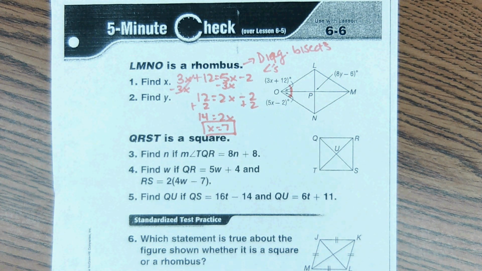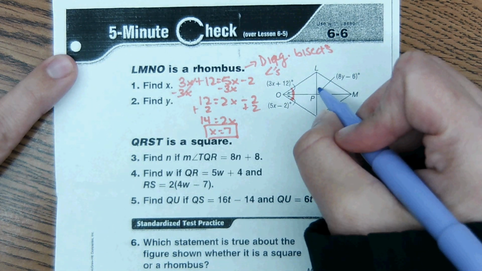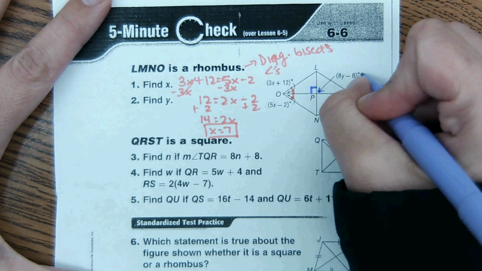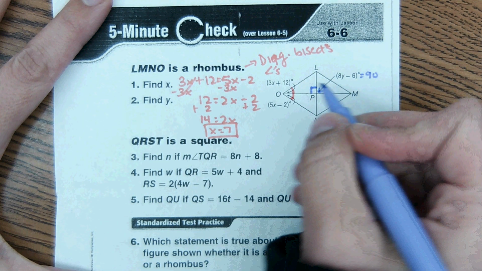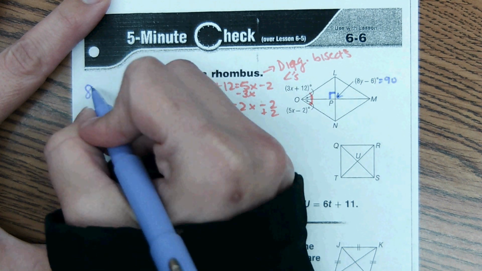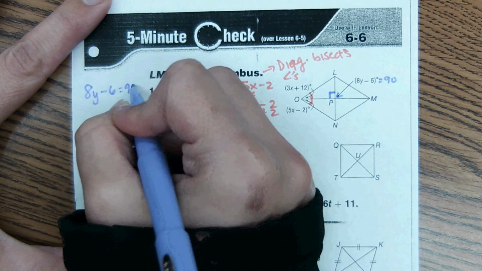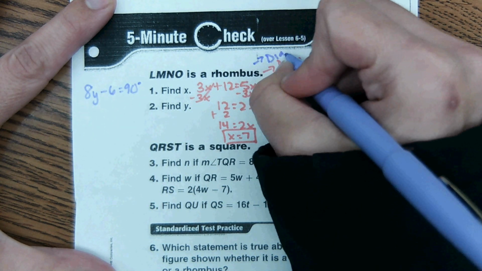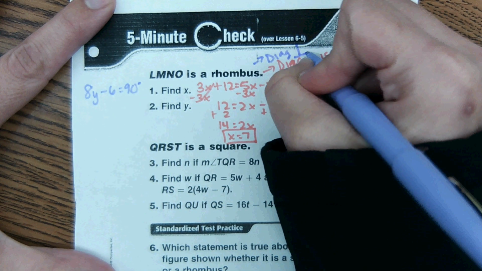Okay, then for y is pointing to this angle right here. In a rhombus, these diagonals make 90-degree angles. So therefore, this equals 90. So to solve for y, I'm going to do it just over here. 8y minus 6 equals 90 degrees because the diagonals are perpendicular.